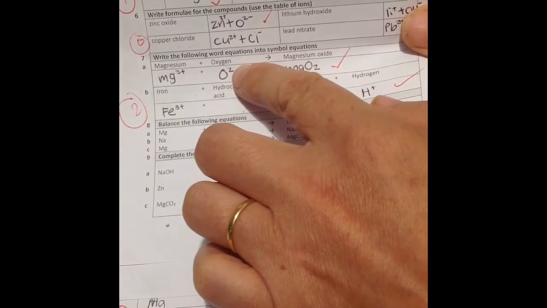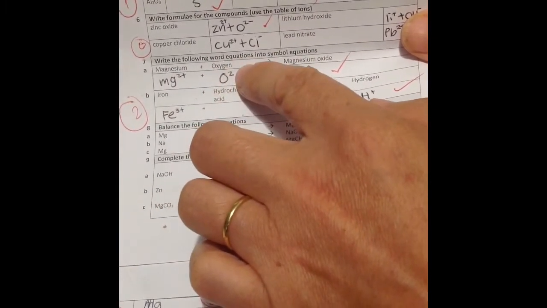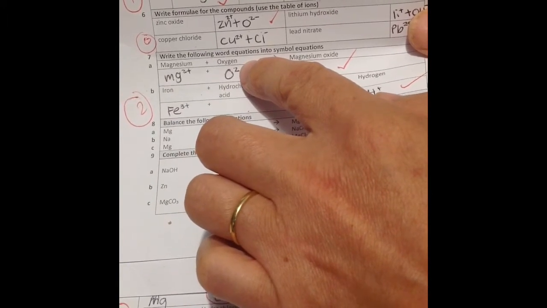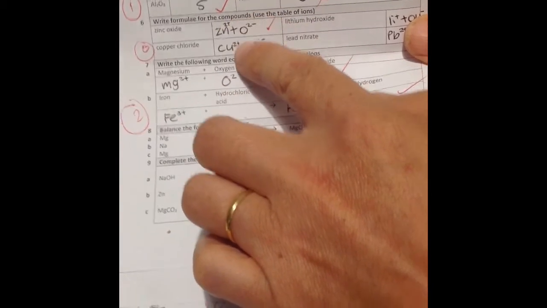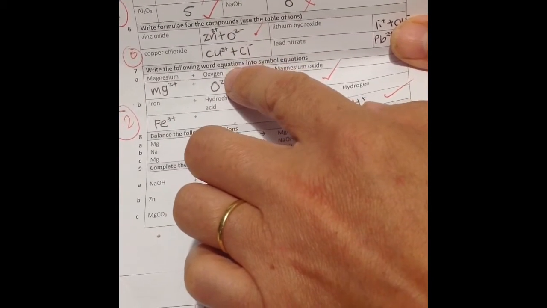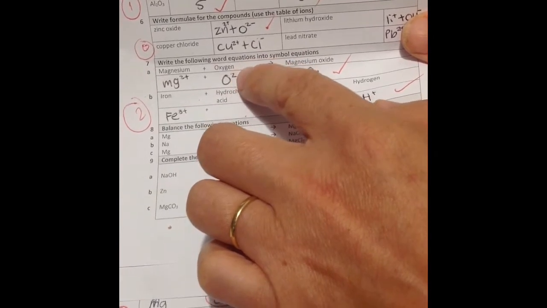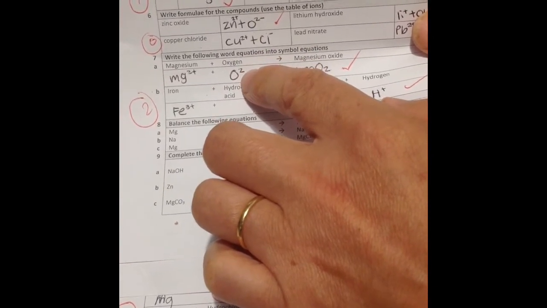And also let's try and get our symbols correct. So not our symbols, but our subscripts and superscripts. So these are charges over here, and if there's no charge, it means there's two of them, and that two would have to go down to the bottom. So let's have a look at an example.